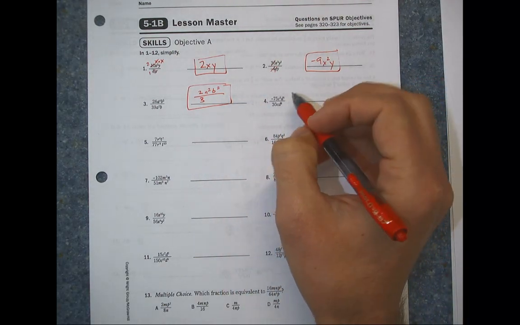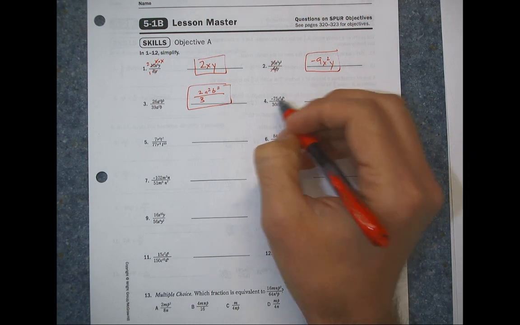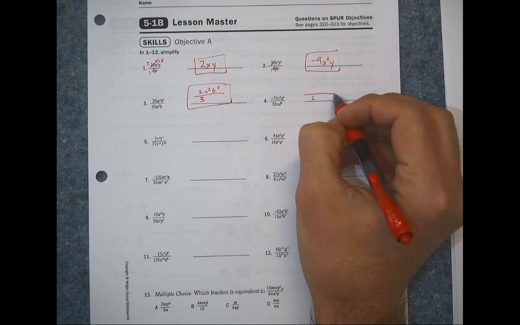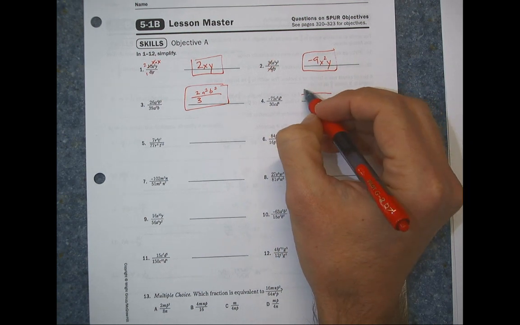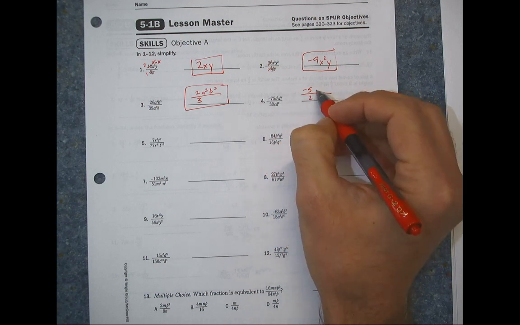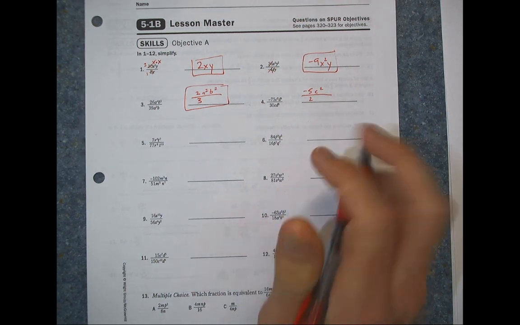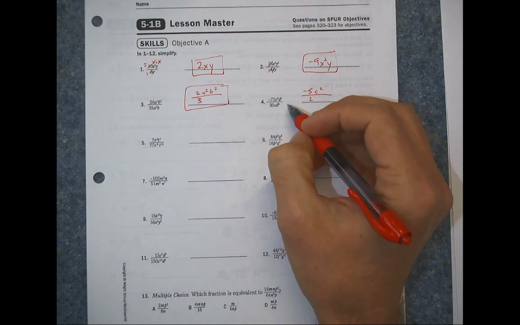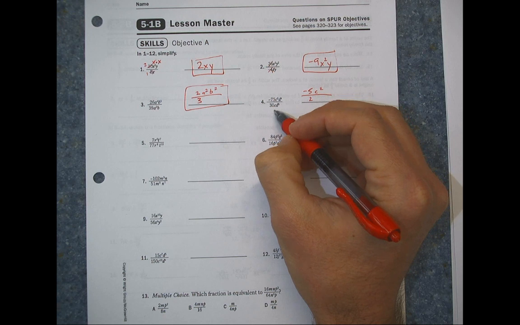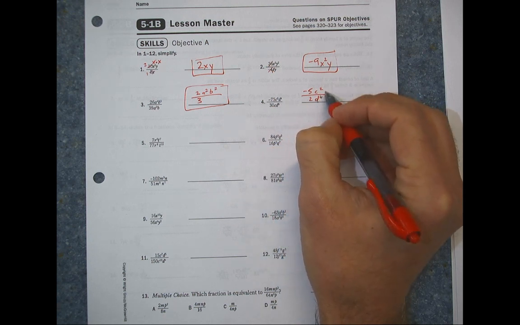Number 4. Again, you can plug this in your calculator, but these do divide by 15. So 15 goes into 30 twice and goes into 75 5 times, and I'm just going to bring that negative along. 1c cancels one of these, so there's 2. And now I have more d's on the bottom than I do on the top. So these 4 on the top will cancel 4 on the bottom, leaving me still another 4 on the bottom.